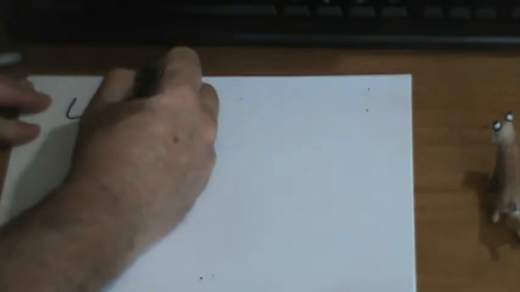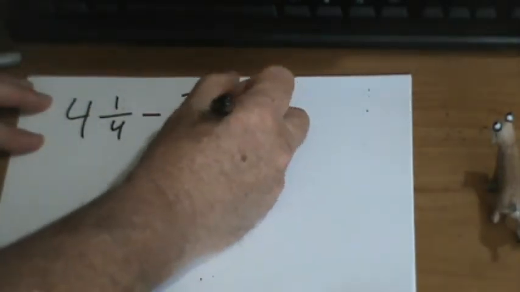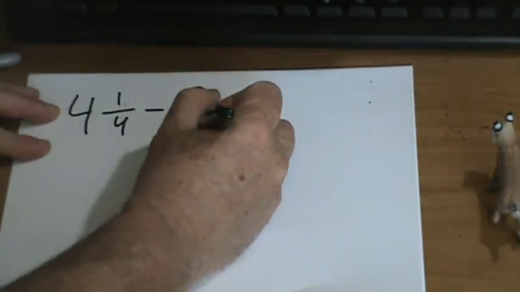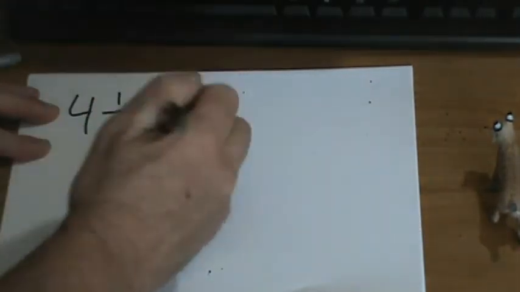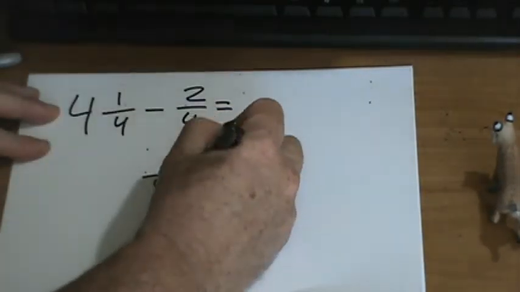Okay, we're going to try 4 1/4 minus 2/4. Let's decompose this. I want to eliminate that 1/4, so I'm going to make the 2/4 into 1/4 and how many do I have left over? Another 1/4.